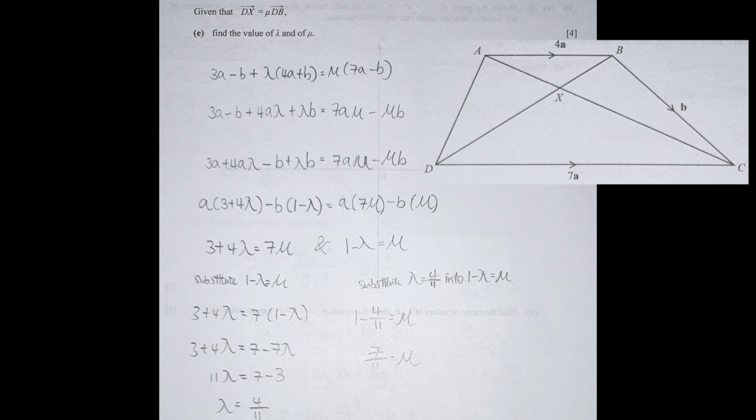For question E, find the value of these two unknowns here. So DX is actually 3a minus b plus the unknown times bracket 4a plus b. And this entire thing equals the other unknown times the DB value of 7a minus b. Multiply it in, rearrange them.